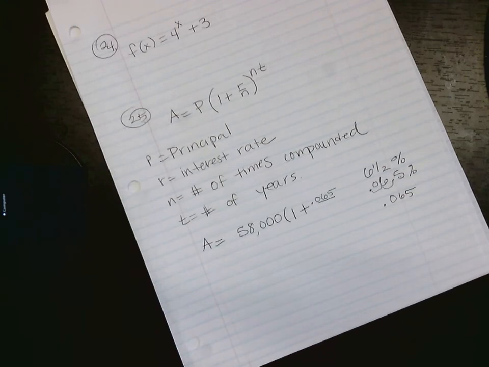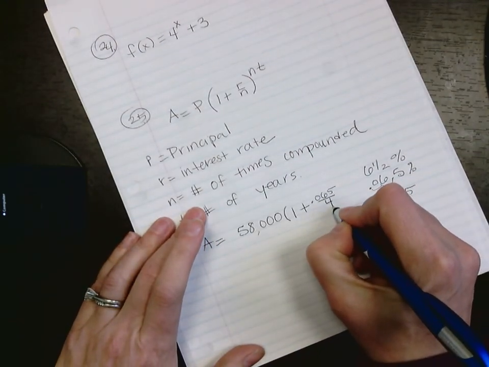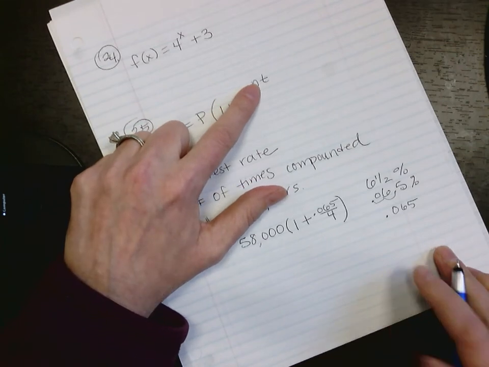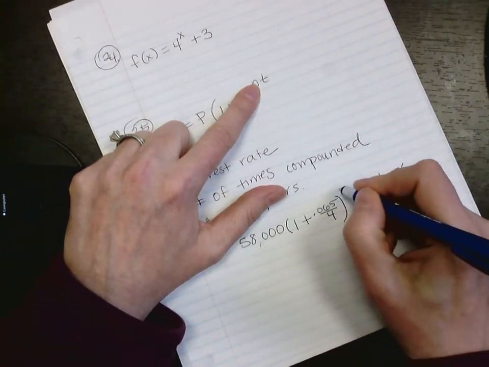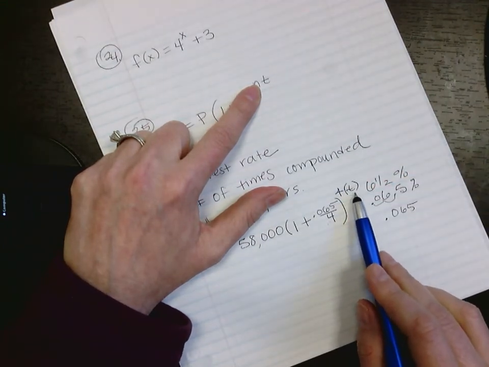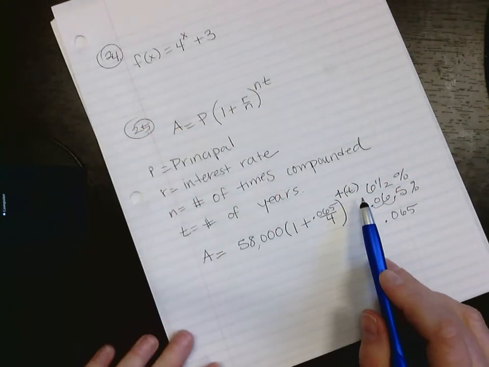If it's compounded quarterly, that means 4 times a year. So that'll be a 4. Now, the exponent is N, which again is 4, the number of times compounded, times T. That's the number of years, and that's what I don't know. That's what I'm going to change every time.